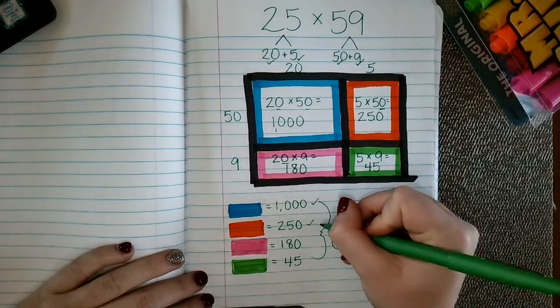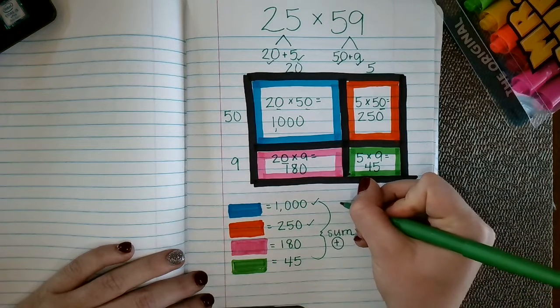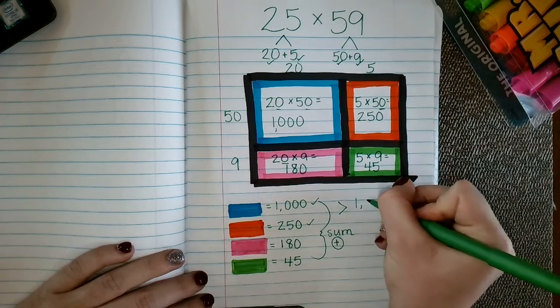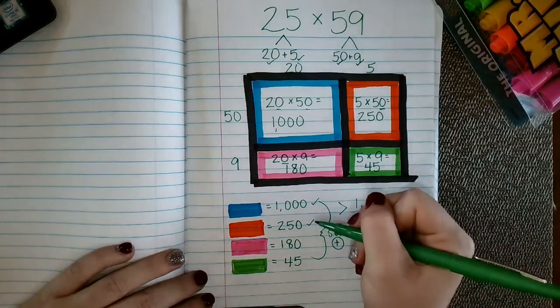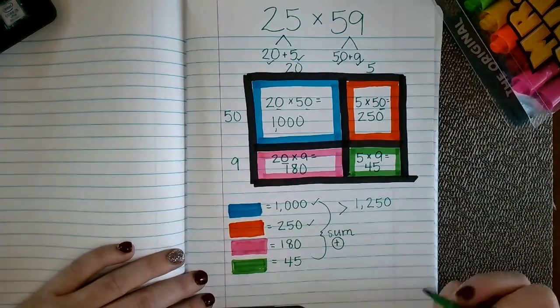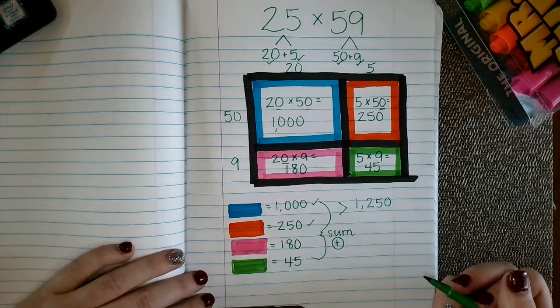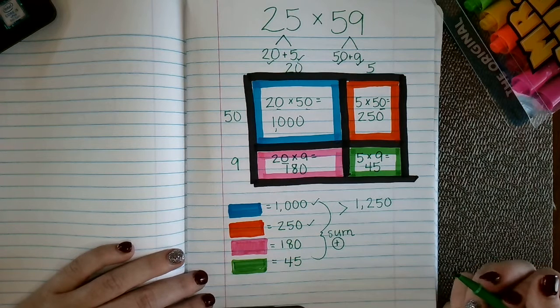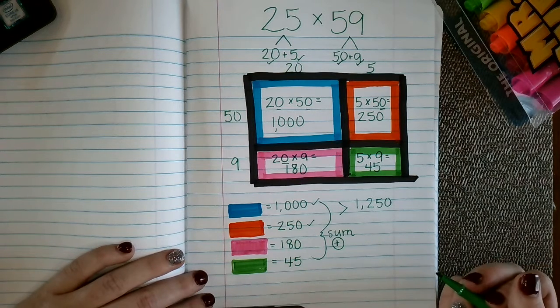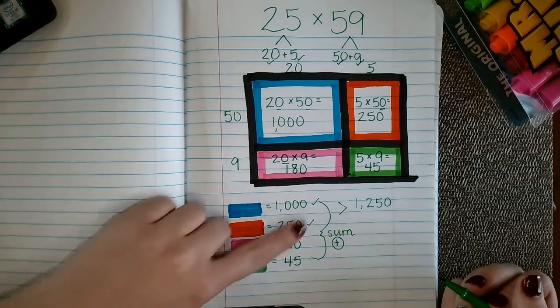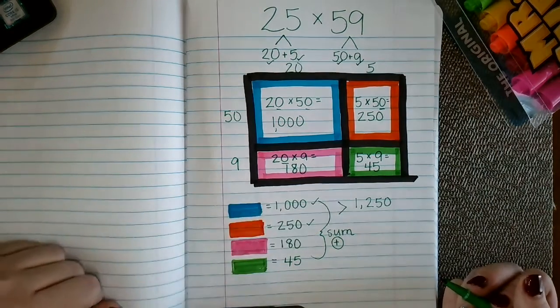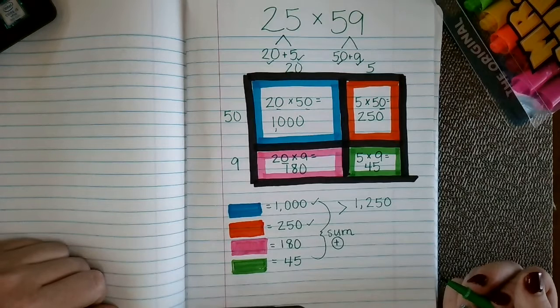So I know that 1,000 plus 250 would just be 1,250. Notice I checked these off. You could cross them out. Just another way to stay organized so that we make sure we use all of our numbers. Because if we add the same number twice, we will not get the correct product. So now if you want to pause this video and add 180 and 45 to 1,250, go ahead and do that. We'll see if we get the same product.